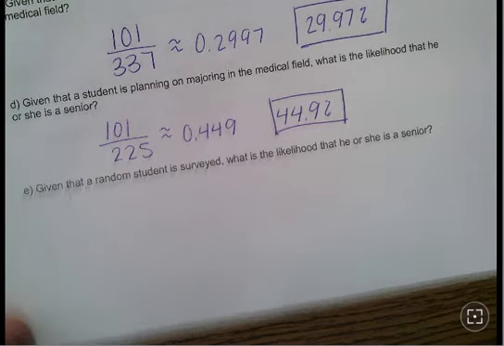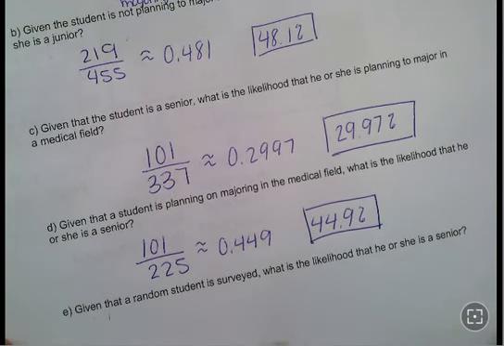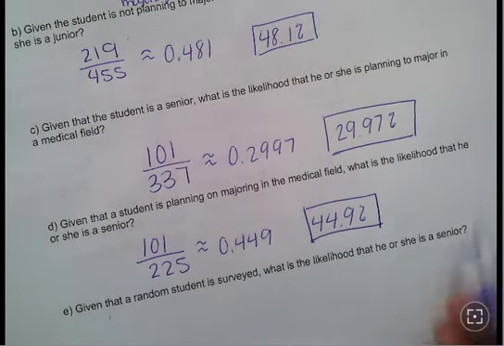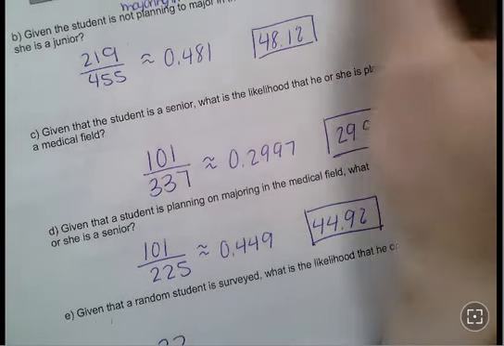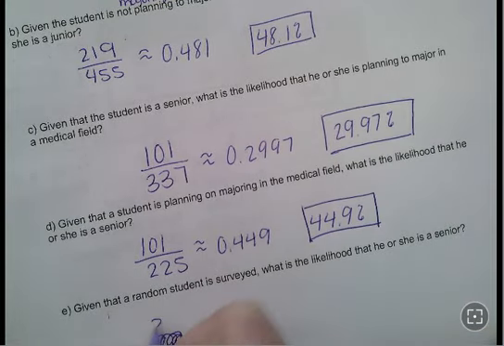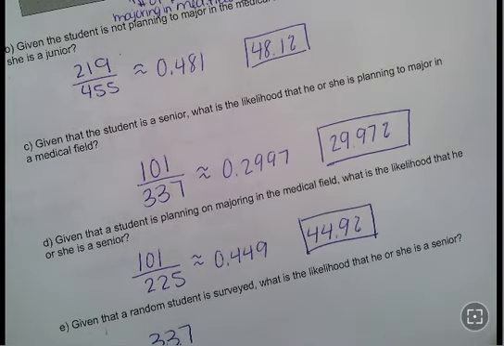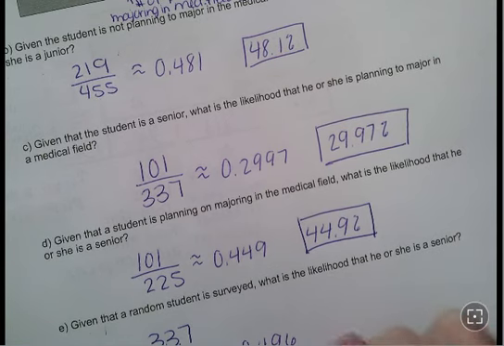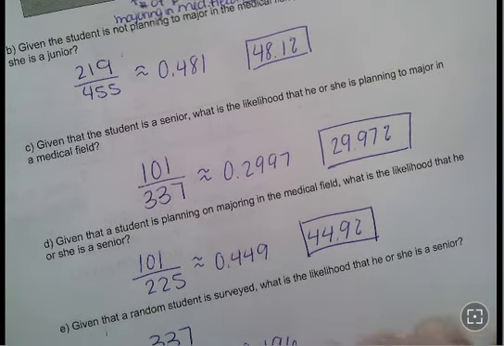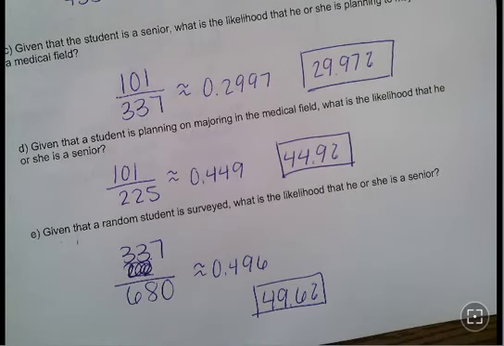E, given that a random student is surveyed, so now we're talking about everybody. Out of all the people that were surveyed, what is the likelihood that he or she is a senior? Well, we've got 225 seniors. No, lies. 337. Okay, so there are 337 seniors out of everybody. So 337 divided by 680 gives you about 0.496 or a 49.6% chance. So if you ask anybody in the room, there's a 49.6% chance that that person is a senior.